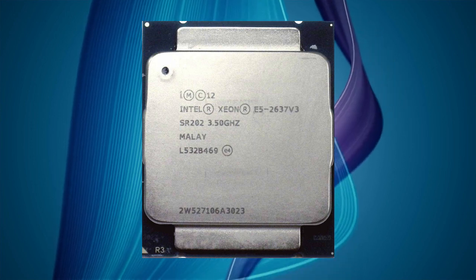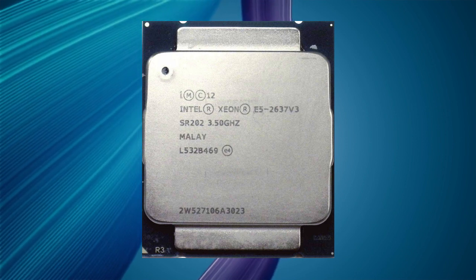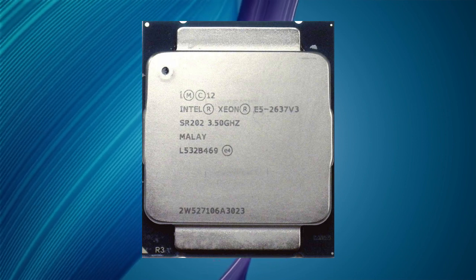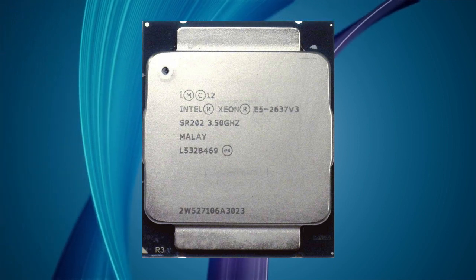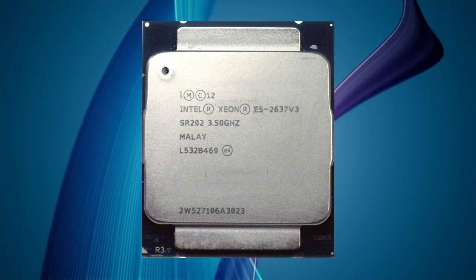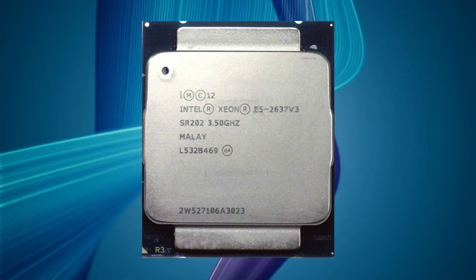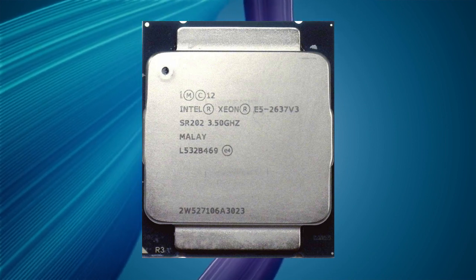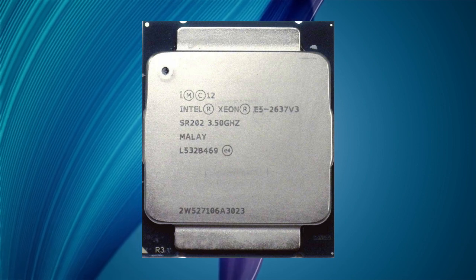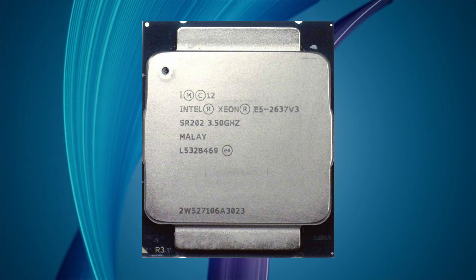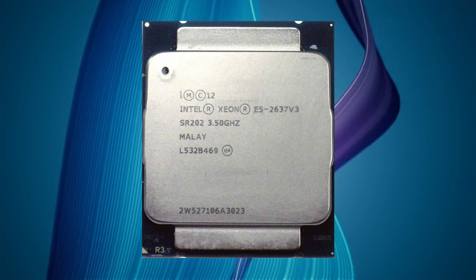The Intel Xeon E5-2637v3 is a powerful central processing unit (CPU) designed for use in server and workstation environments. It was released by Intel in 2014, as part of the Xeon E5 family, and has since become a popular choice among users who require high-performance computing capabilities. In this article, we'll take an in-depth look at the specifications of the Xeon E5-2637v3, including its architecture, features, and performance characteristics.